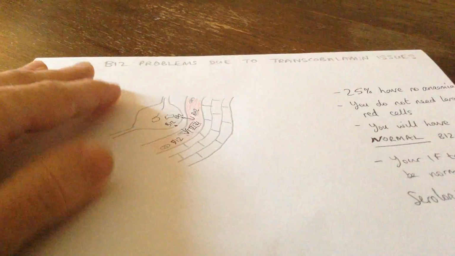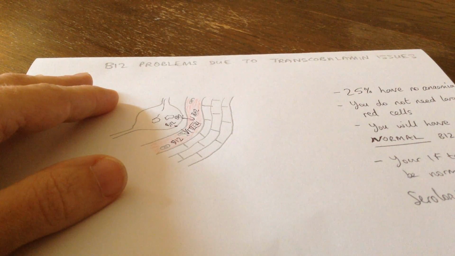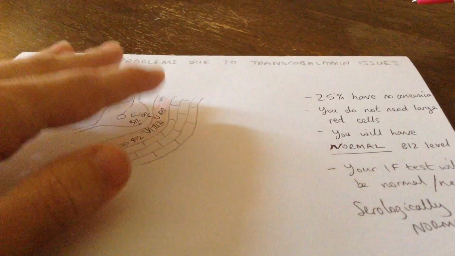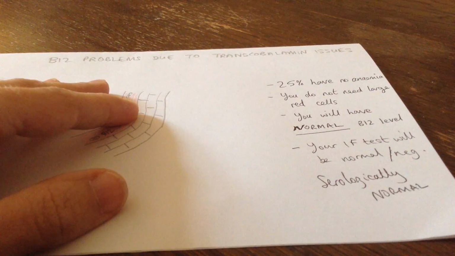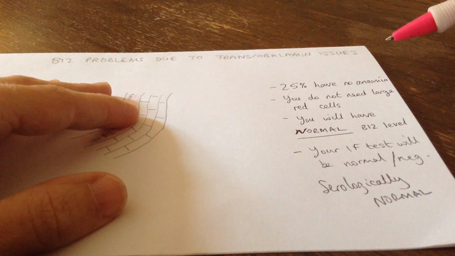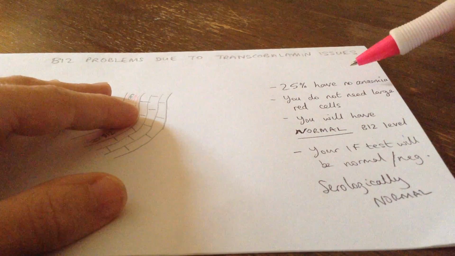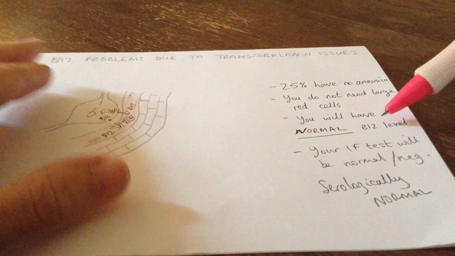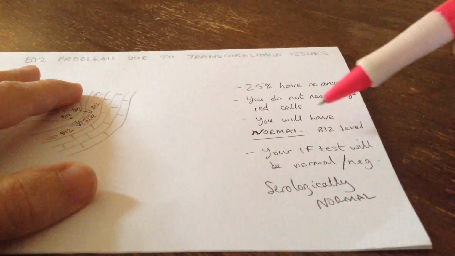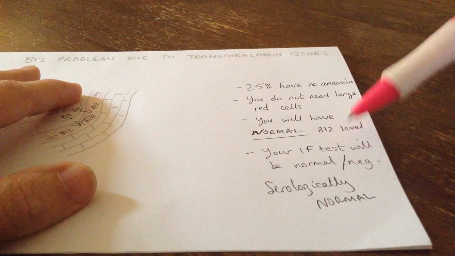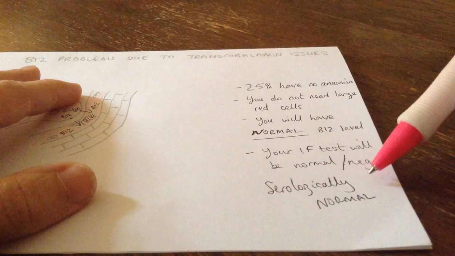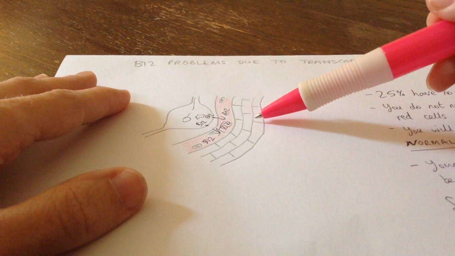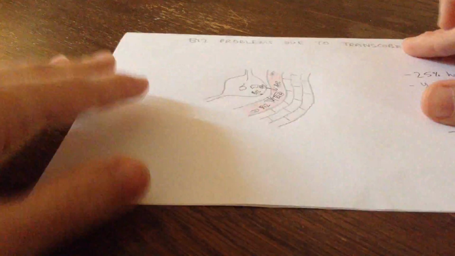Now then, this can be misleading. Your B12 level will be normal, your intrinsic factor will be normal. What they can say to you then is you don't have a B12 problem, but remember, 25% of patients with B12 issues have no anemia. You do not need to have large red cells. Your B12 level will be normal and your IF intrinsic factor test will be normal. So serologically all of your tests are normal, but you can see B12 is not getting into your tissues and you will have symptoms.